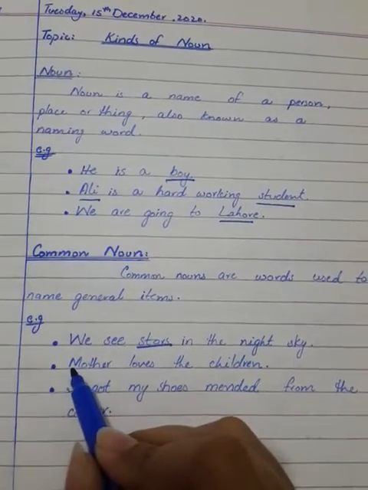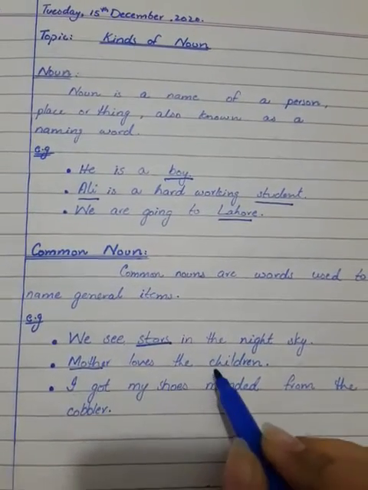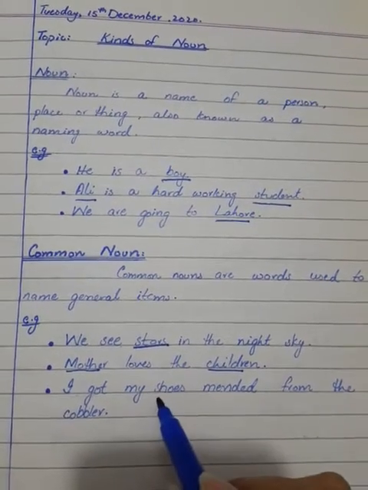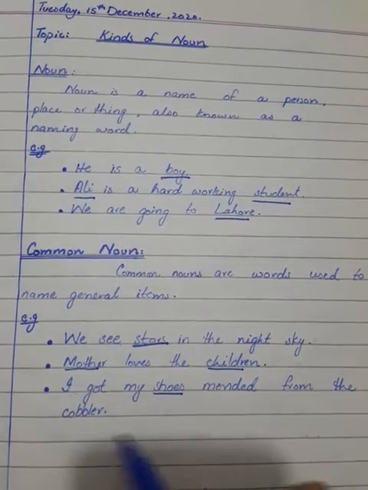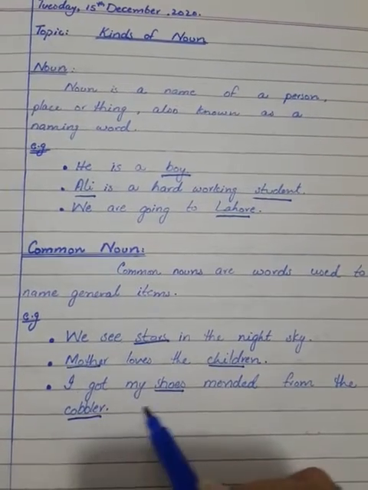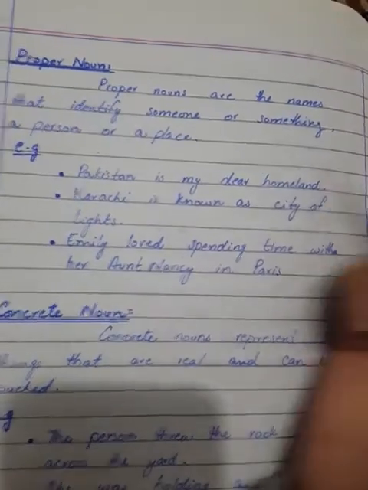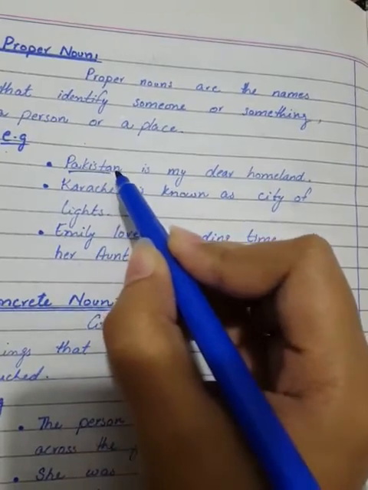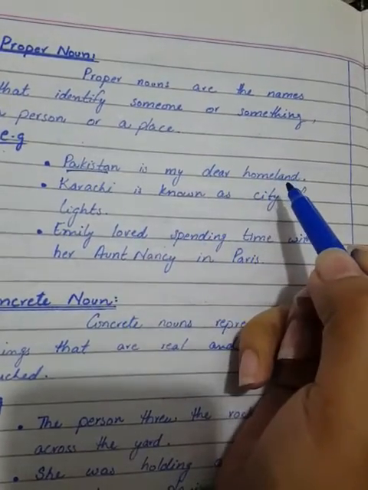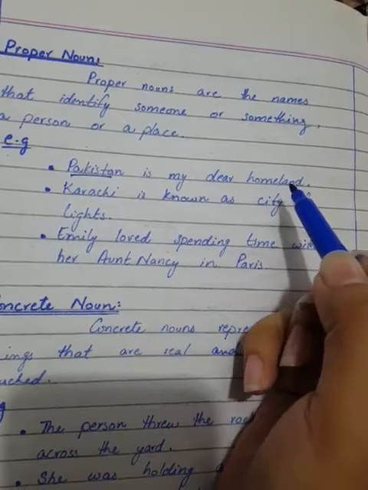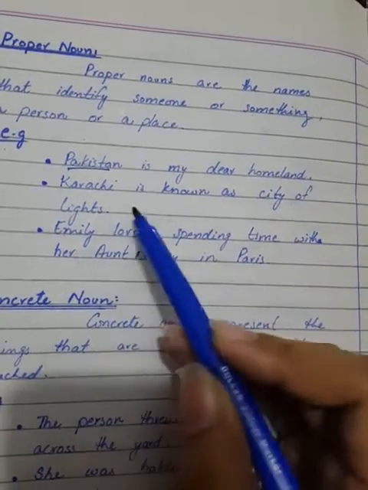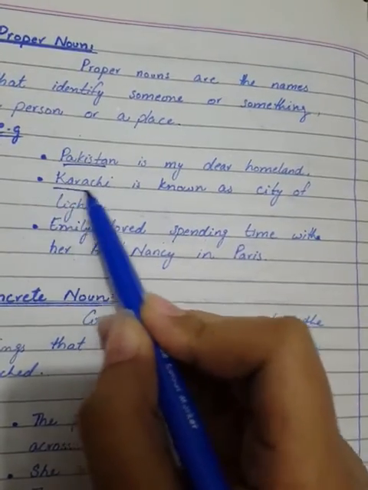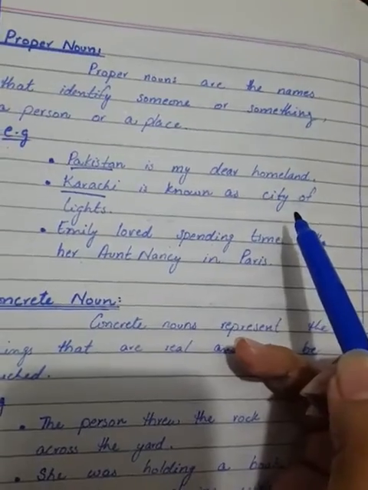Mother loves the children. The mother is a common noun and children is also a common noun. I got my shoes mended from the cobbler. Shoes is a common noun and cobbler is also a common noun. Pakistan is my dear homeland. Now, Pakistan is a proper noun, and homeland is a common noun. Then Karachi is known as City of Lights. Karachi is a proper noun and city over here is a common noun.